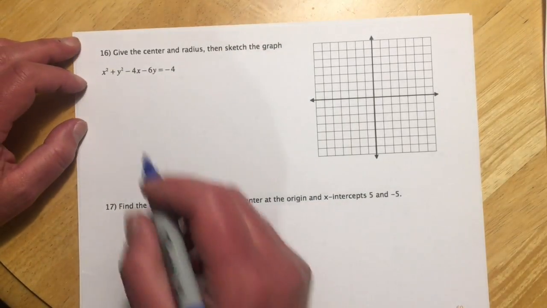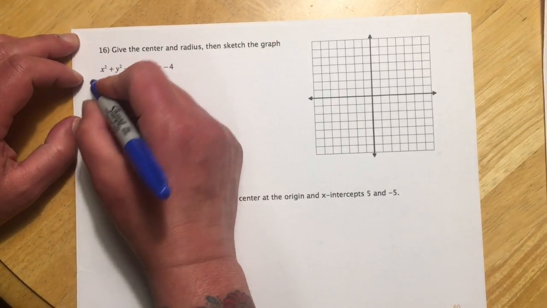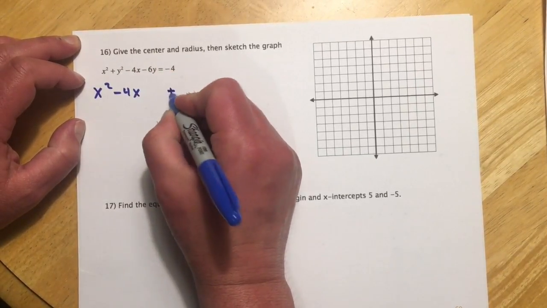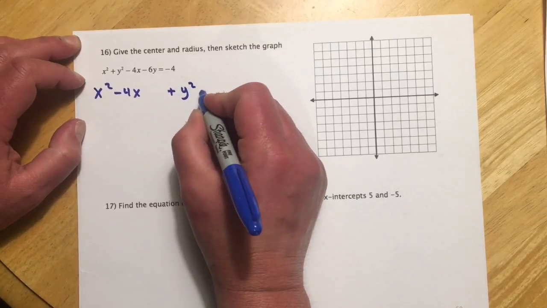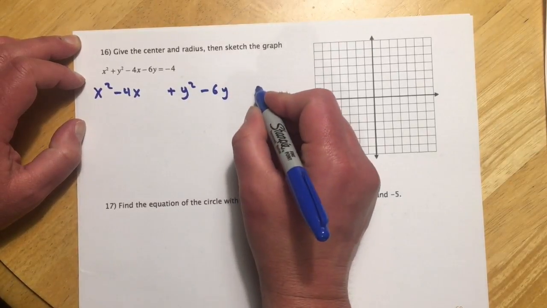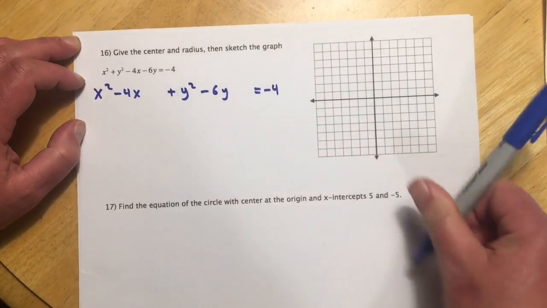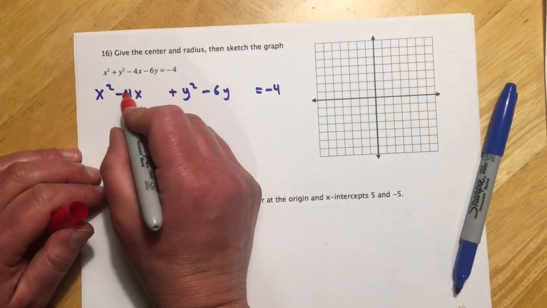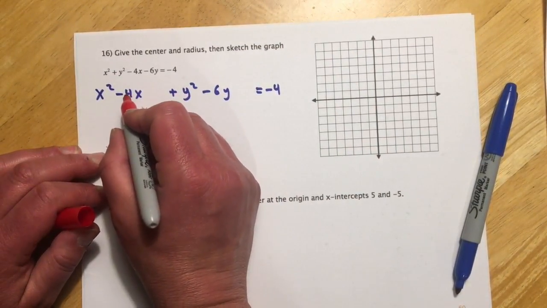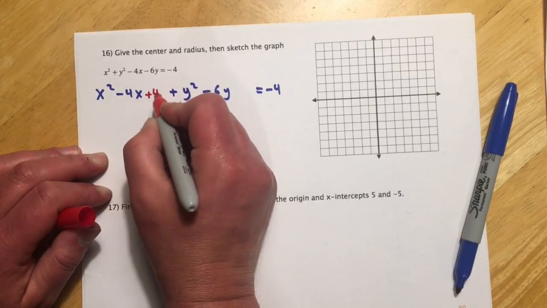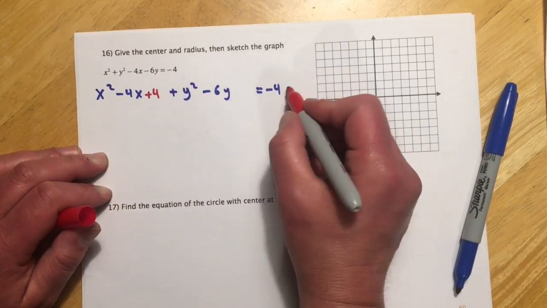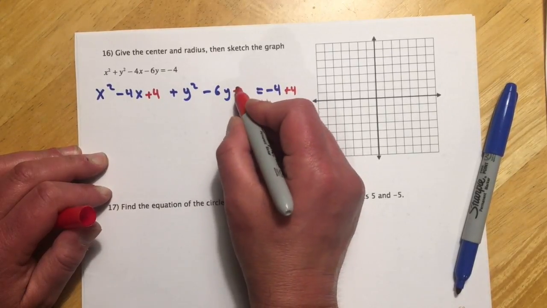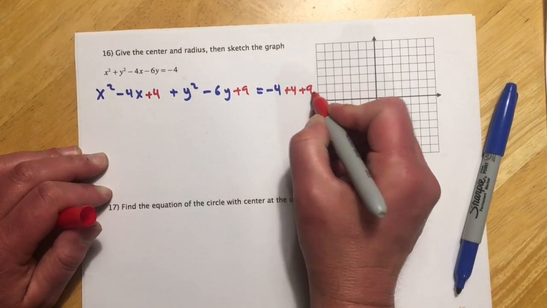Okay, give the center and radius, sketch the graph. So this time I'm going to do x squared minus 4x and leave some space, y squared minus 6y, leave some space, equals -4. So I complete my square. Half of 4 is 2, squared makes 4, so plus 4. And for y, half of 6 makes 3, squared makes 9, so plus 9.